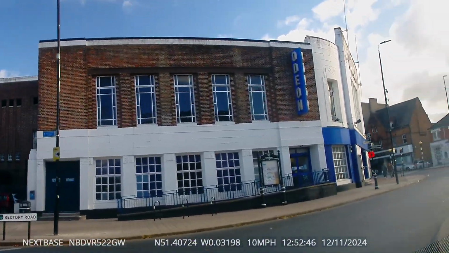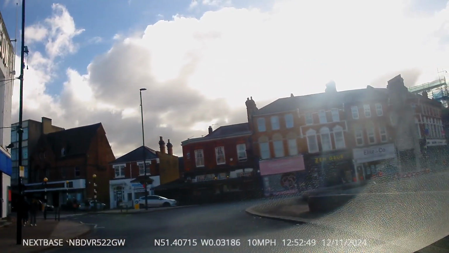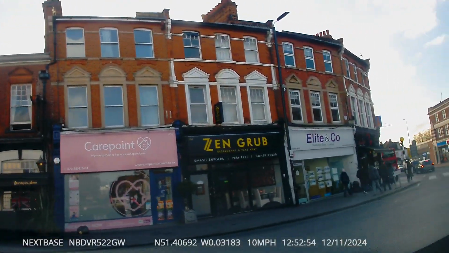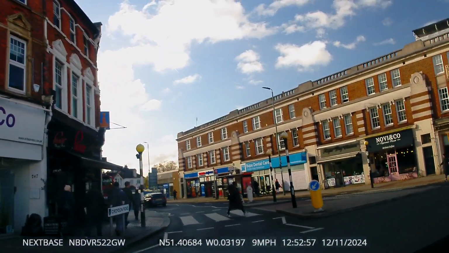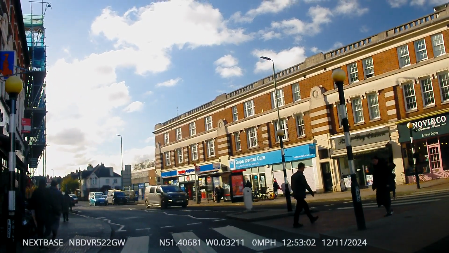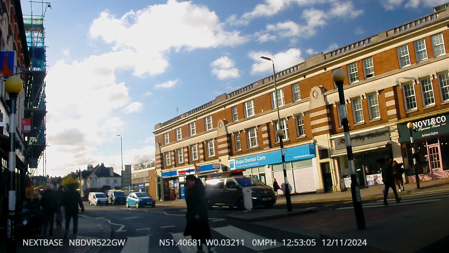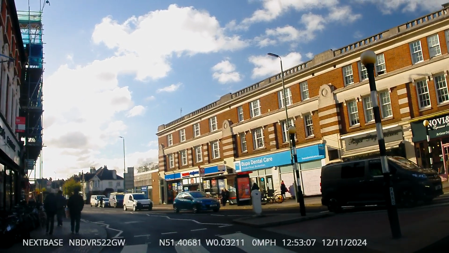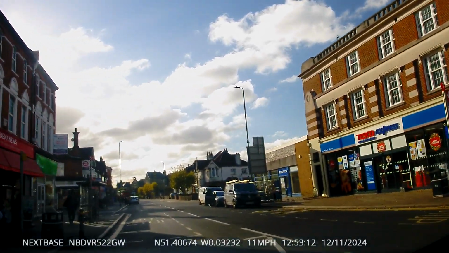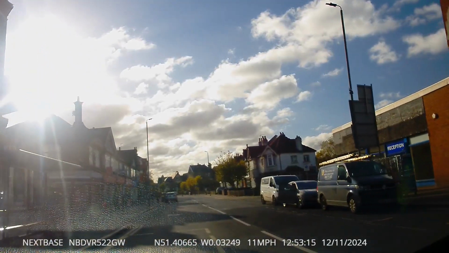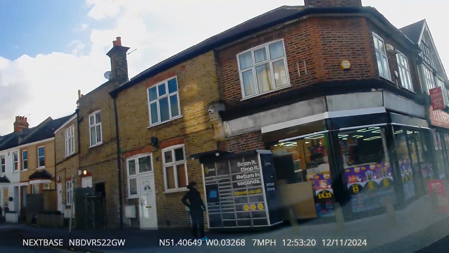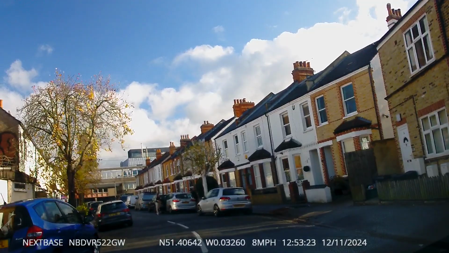So exit 1. Exit 2 on my left. Get the mirrors, center mirror, near side mirror. Now signal left. Look into the junction, make sure it's safe, because you can see loads of pedestrians here. Then stop. I'll leave the signal on to let them know behind that I'm definitely going into this exit. I'm in the exit fully, so now I've cancelled the signal. Next road on the left. Mirror, signal left. Look into the junction. Give this lady loads of space.